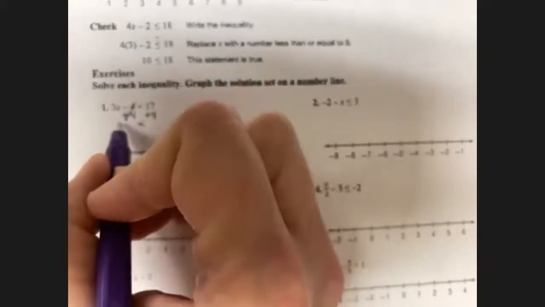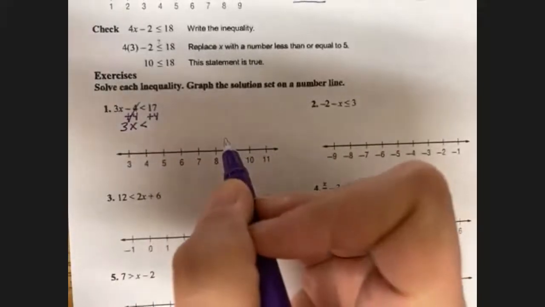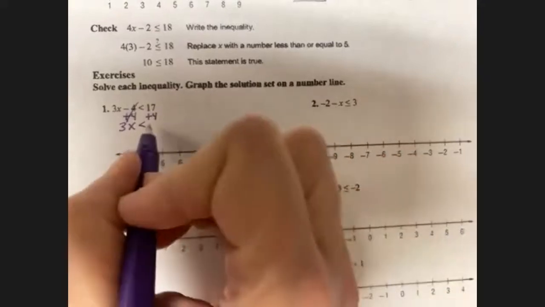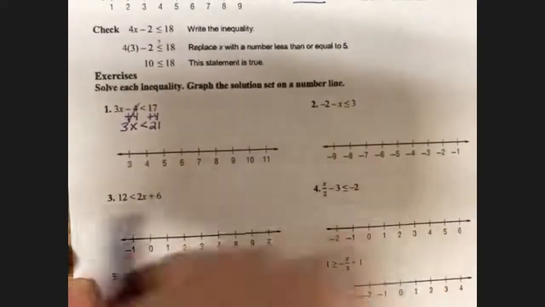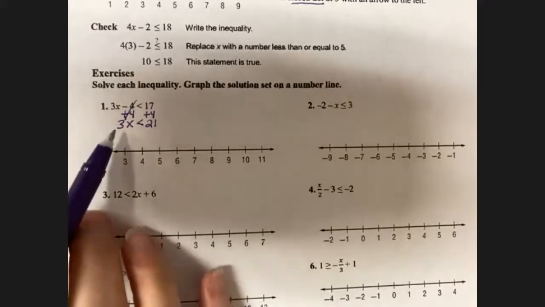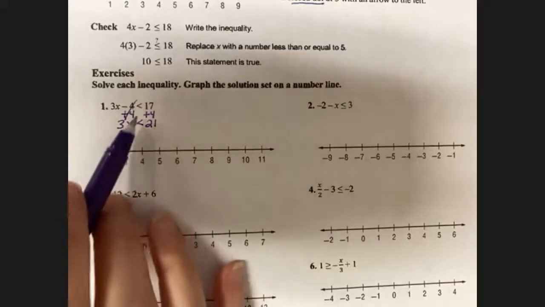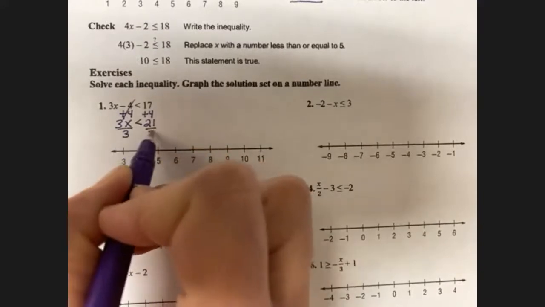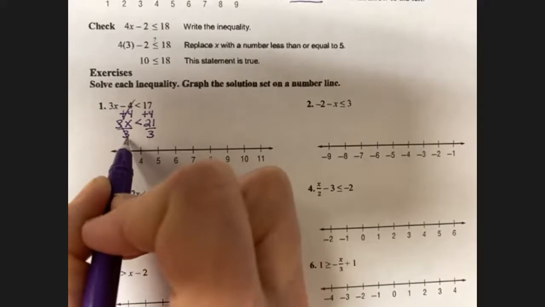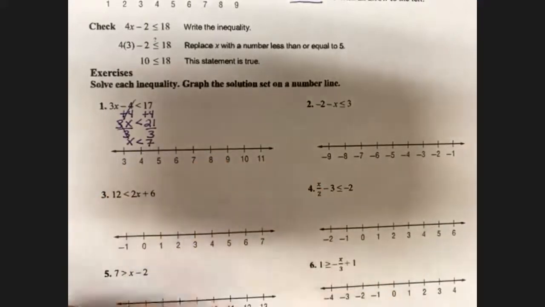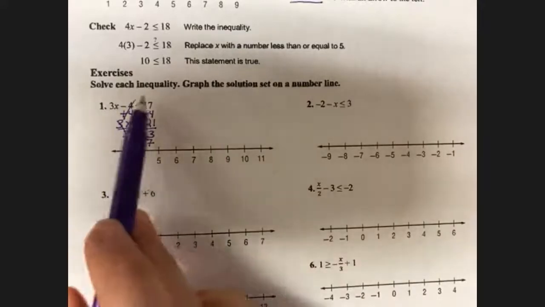So these cancel out, and I get 3x is less than 17 plus the 4, which when I add those, I get 21. That's step one, add or subtract. Step two would be to multiply or divide. Now I notice the 3 is positive, so that's good. That inequality is not going to flip around. Opposite of multiplication is division, so I'm going to divide both sides. And I get x is less than 21 divided by 3, which is 7. So anything less than 7 will work on the inequality.